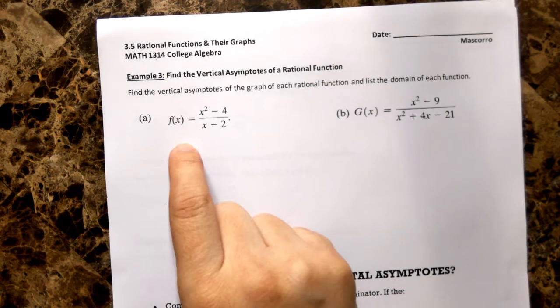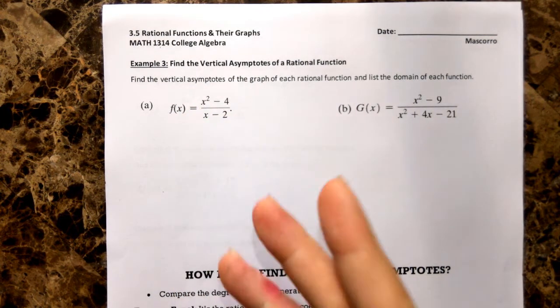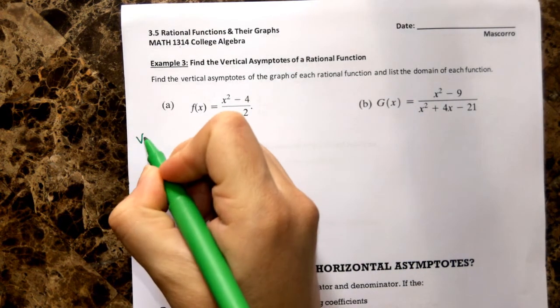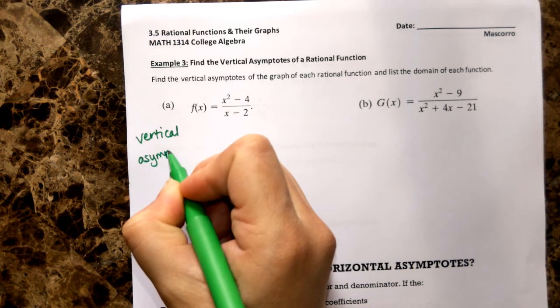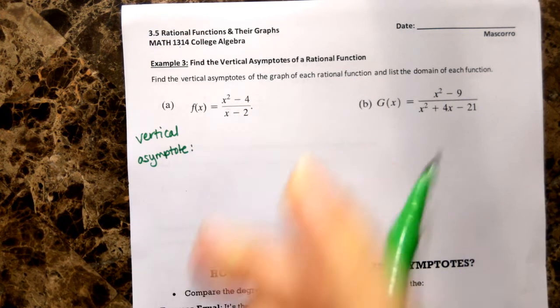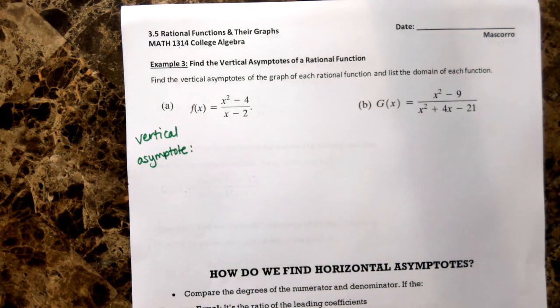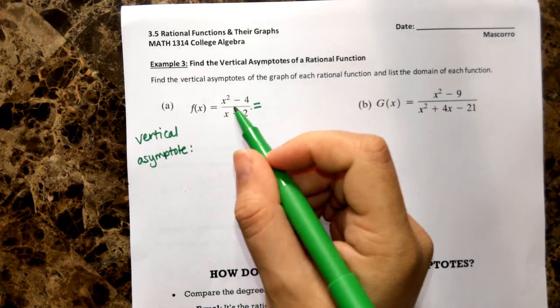For part A, I'm just trying to figure out when this function will have a break vertically. Vertical asymptote. Now the only time that occurs is whenever the denominator is equal to 0. Before I do that though, I just want to rewrite this problem in factored form.